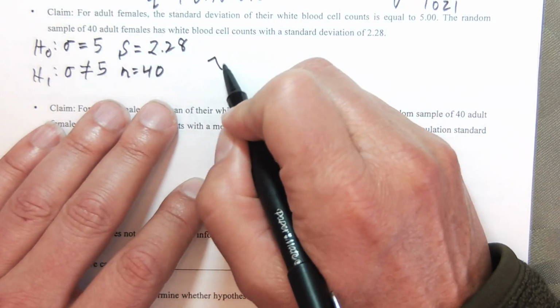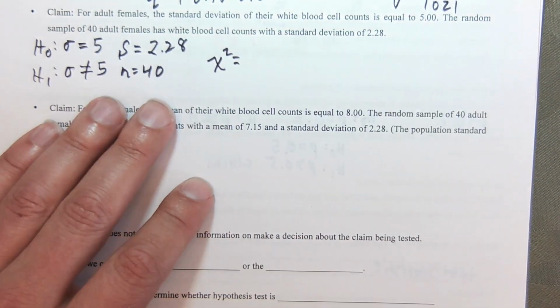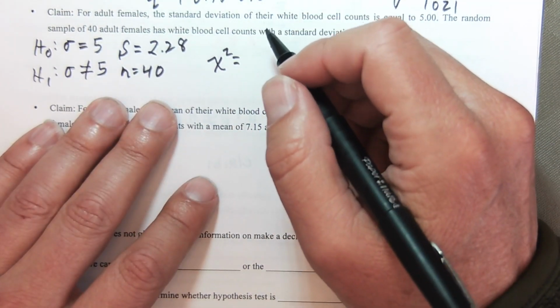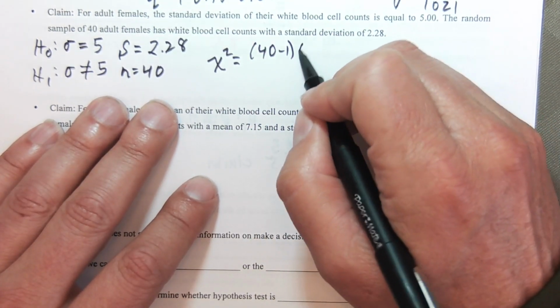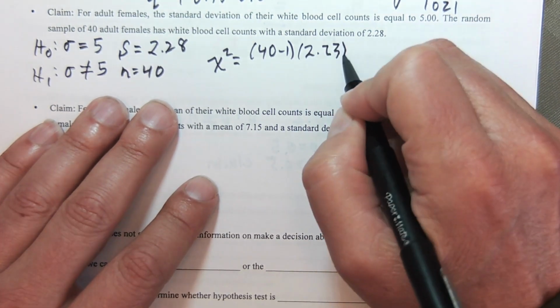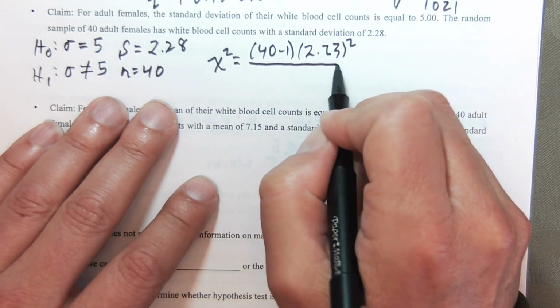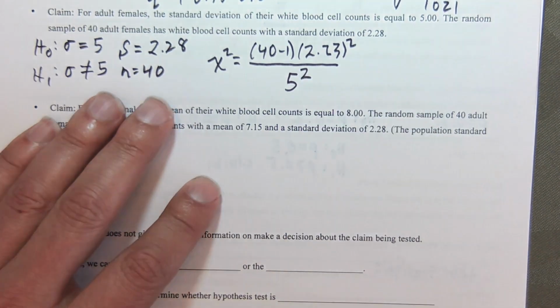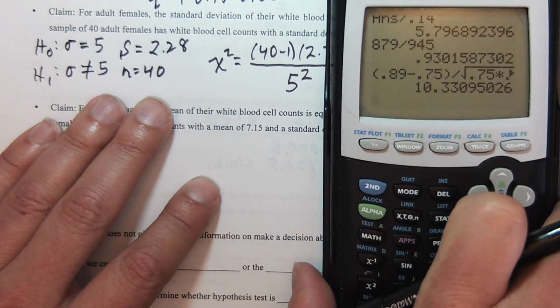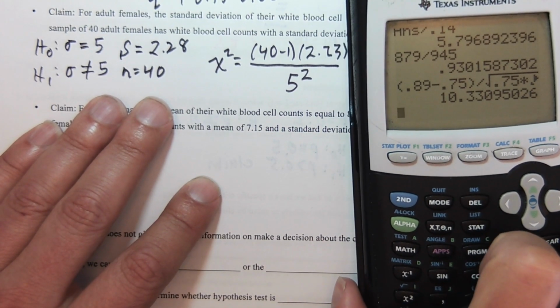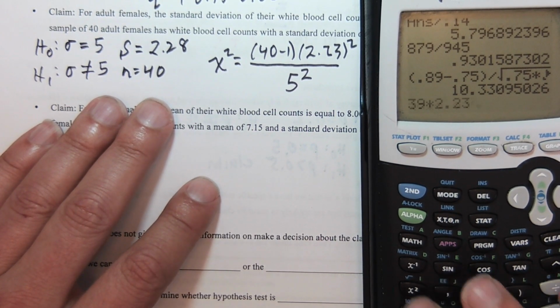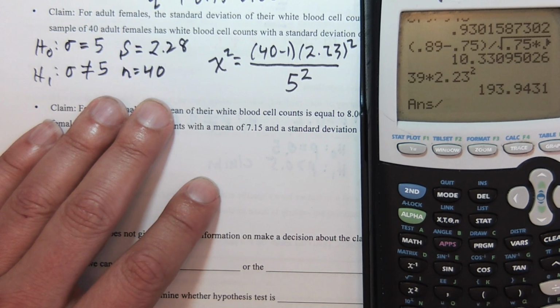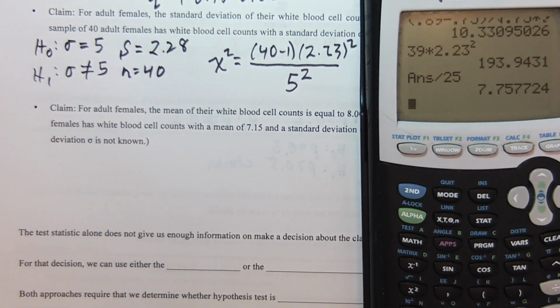So chi-squared is equal to 40 minus 1 times 2.23 squared over 5 squared. Here we go. So I'm going to get 39 times 2.23 squared divided by 25. And there's my test statistic.